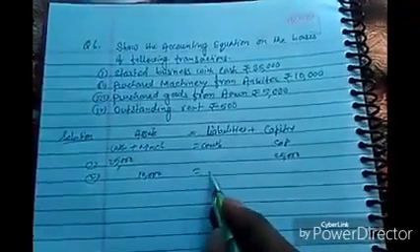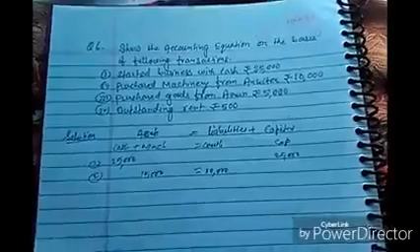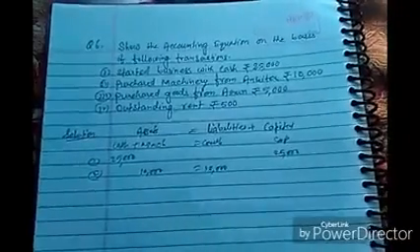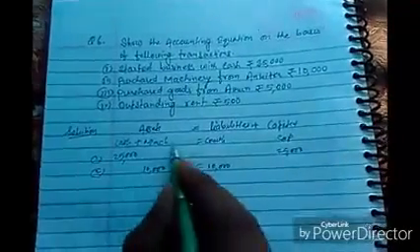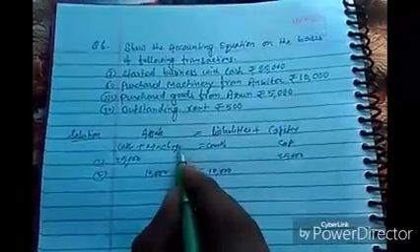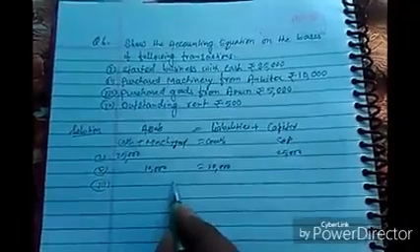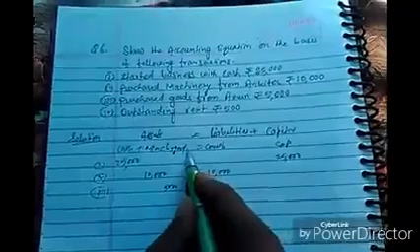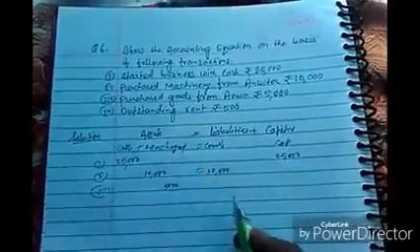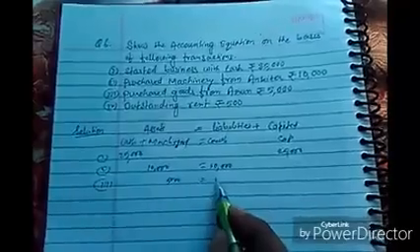So right here 10,000 creditors. Now the third transaction, purchased goods from Arun. This is also goods purchased on credit basis. So right here goods, third transaction, how much? 5,000. So here purchase goods, so creditors will increase by 5,000 more.